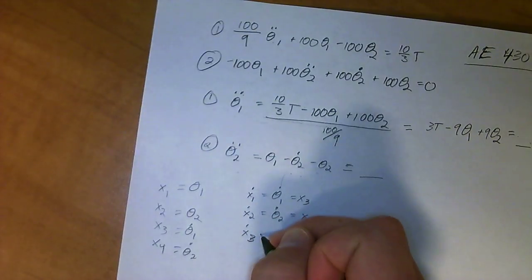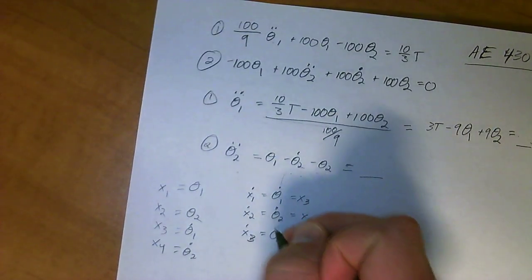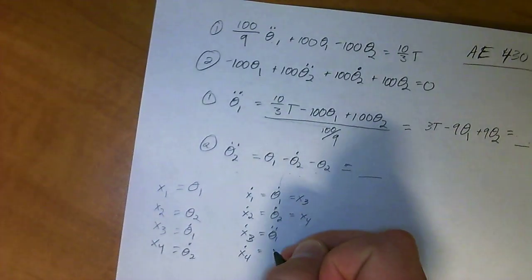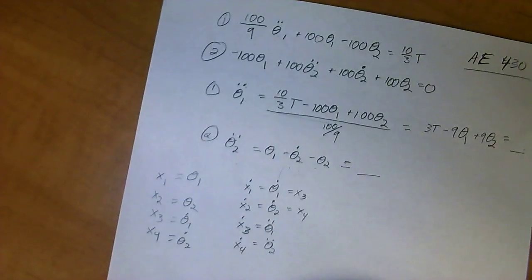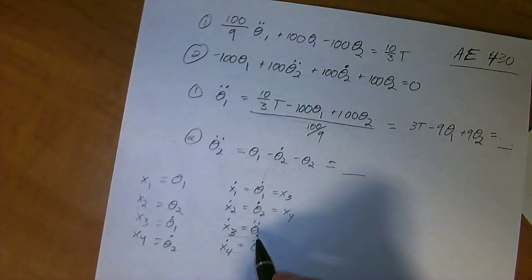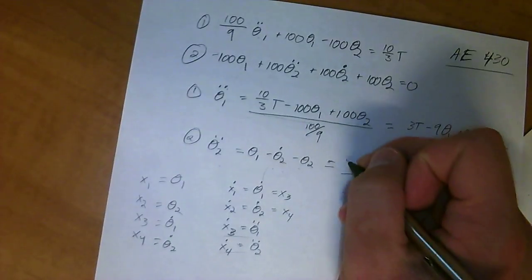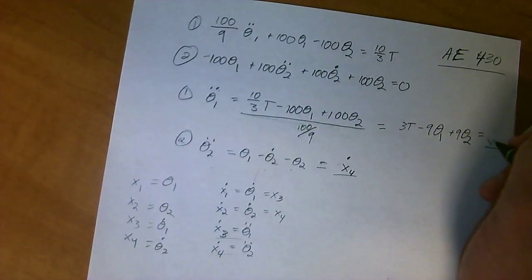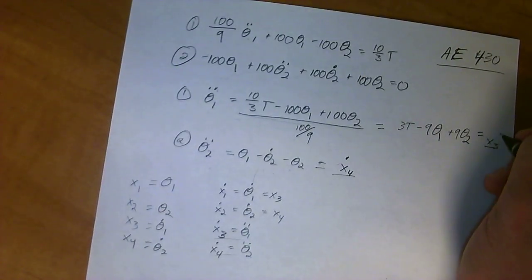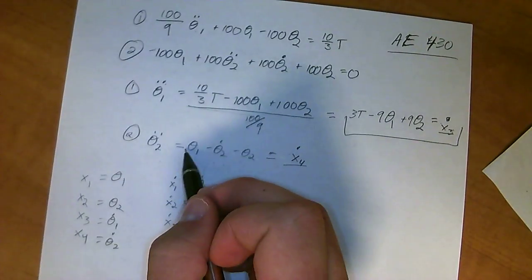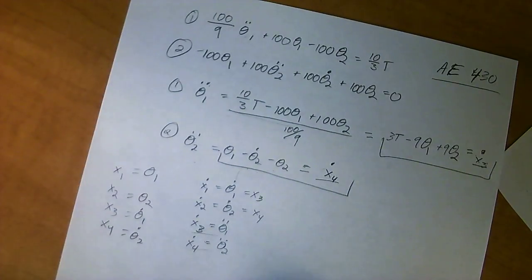And then x3 dot is equal to theta 1 double dot, and x4 dot is equal to theta 2 double dot. So these two values, as you can see, since they're equal to theta 1 and theta 2, we know that x4 dot is going to go up here, and x3 dot is going to go up here. So these are the two equations that you're really going to care about here as we start going into the state space matrix.